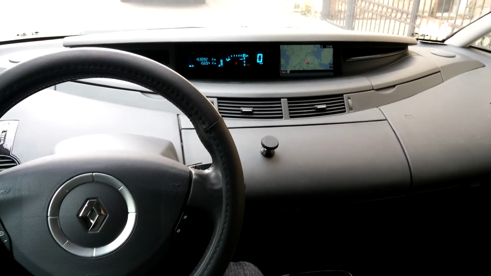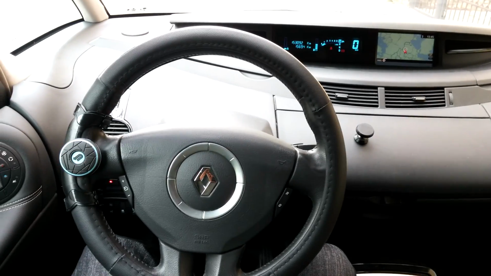Okay, that's how to adjust the time inside this Renault Espace from 2010.